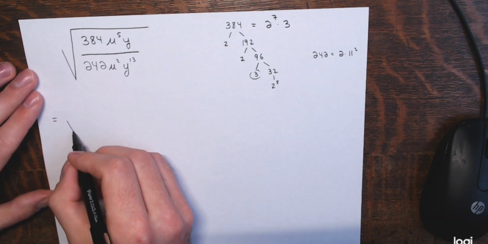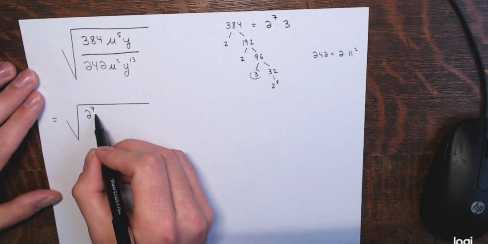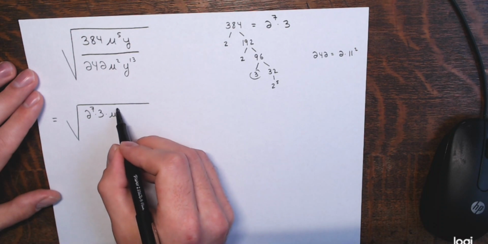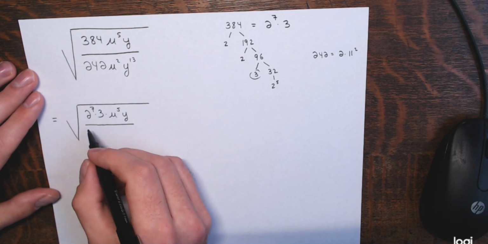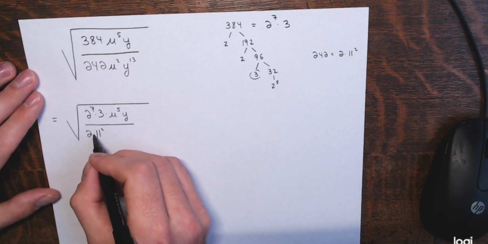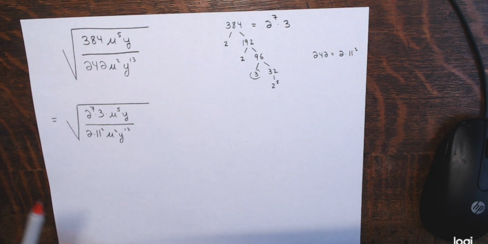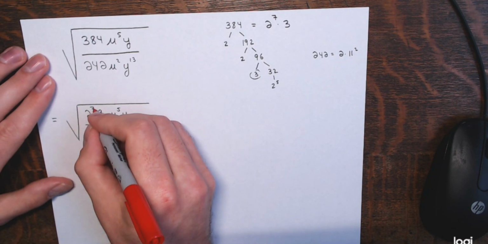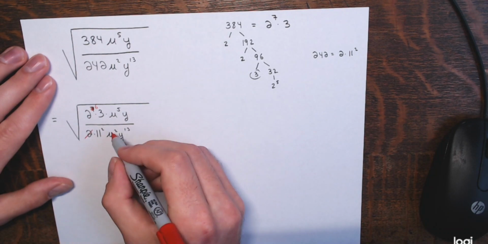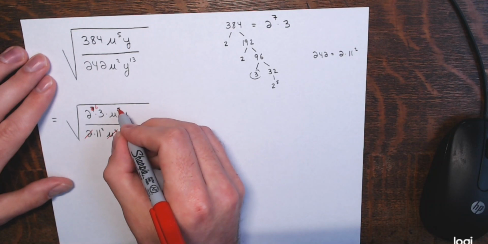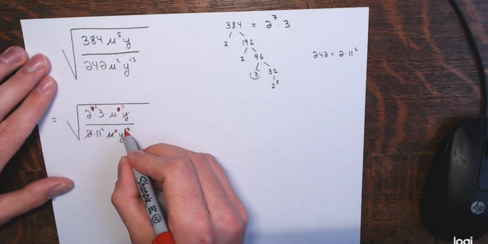Right, so we have this. Square root of, 384 is 2 to the 7th times 3. Then we have u to the 5th times y. Denominator, the 242, is 2 times 11 squared, or 2 times 121, times u squared times y to the 13th. And then I can do some cancellation. See, one of the factors of 2 will cancel, leaving me with 2 to the 6th in the numerator. 2 of the factors of u will cancel, leaving me with u to the 3rd in the numerator. And then a factor of y will cancel, leaving me with y to the 12th in the denominator.